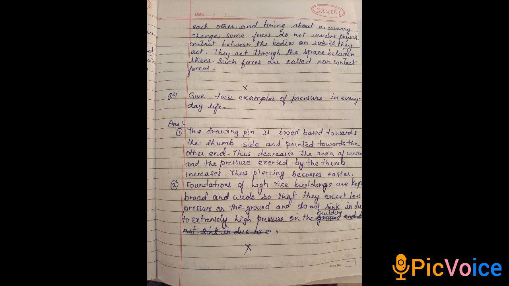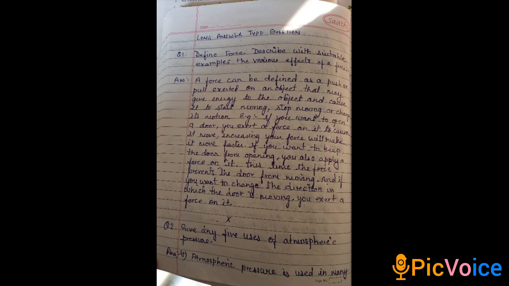Long answer type question. Define force. Describe with suitable examples the various effects of a force. A force can be defined as a push or pull exerted on an object that may give energy to the object and cause it to start moving, stop moving, or change its motion. Example: if you want to open a door, you exert a force on it to cause it to move. Increasing your force will make it move faster.